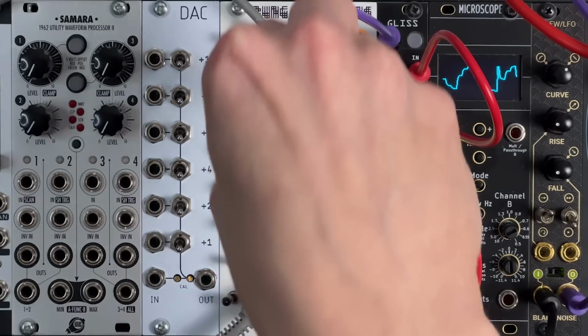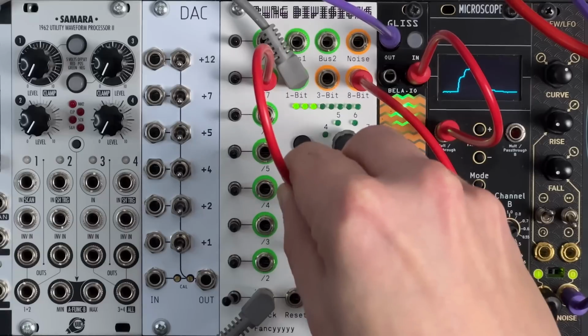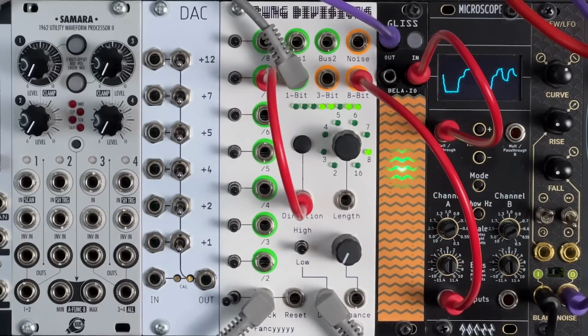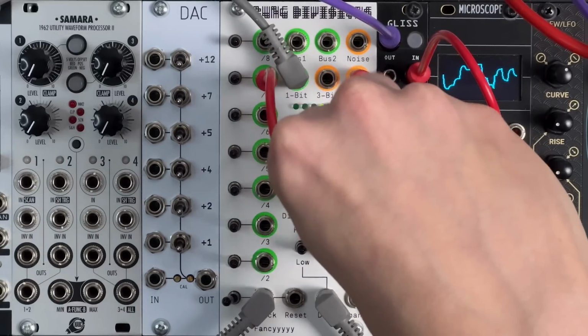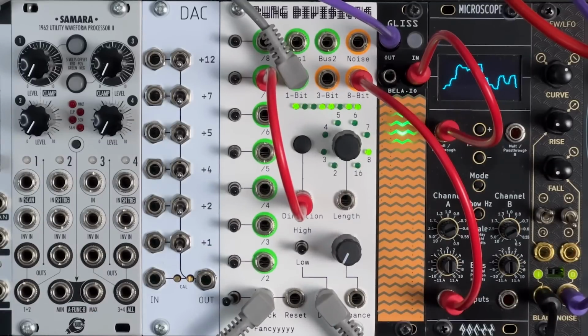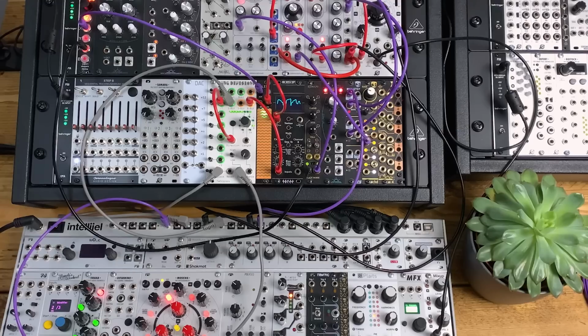And of course you could maybe do a divide 7 direction change. As you can see, it opens up a whole world of semi-generative pseudo-random sequencing.